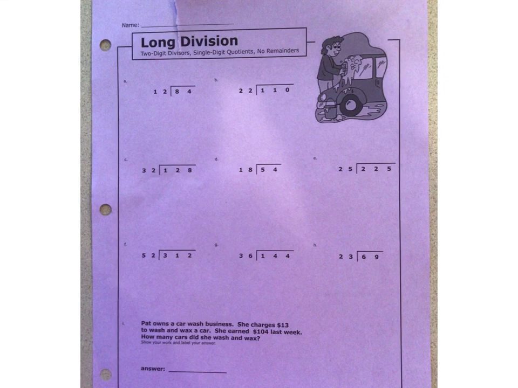Hey, fourth graders, every once in a while we like to go back to the, well, I don't know if you like to, but we need to go back to the long division just to keep doing it every once in a while. And you're going to notice today that we've done this before, but there are two numbers in the divisor. Okay? A lot of times, sometimes we'll just have one there.